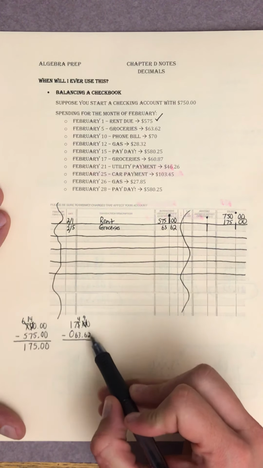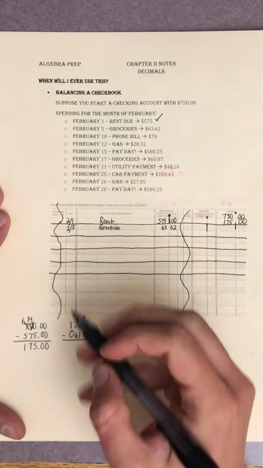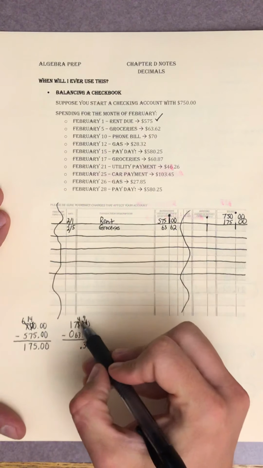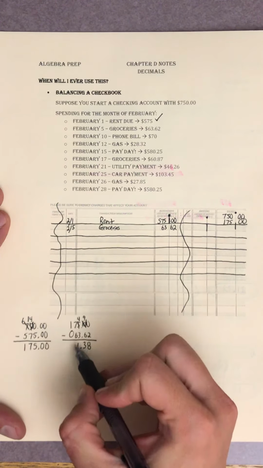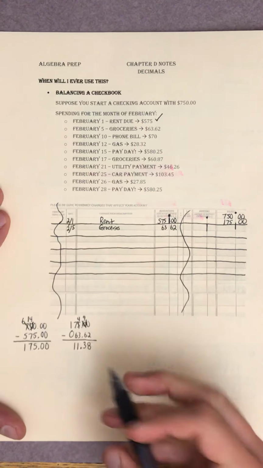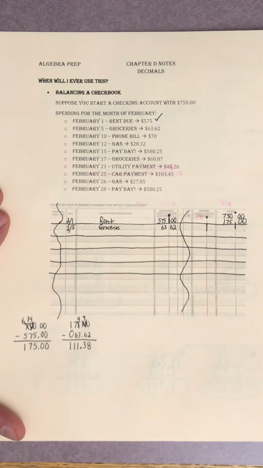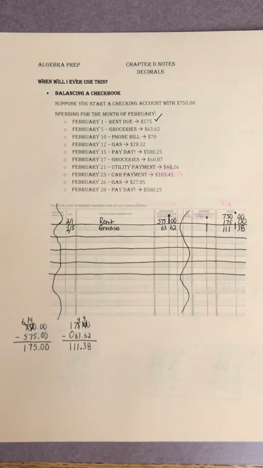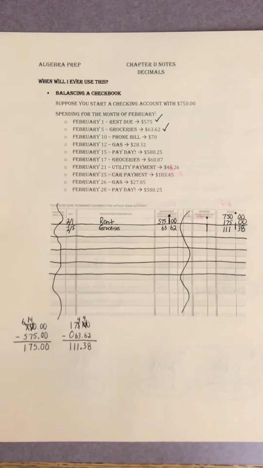So I've got 10 minus 2, which is 8. 9 minus 6, which is 3. Decimal place. 4 minus 3, which is 1. 7 minus 6, which is 1. And 1 minus 0, which is 1. So this tells me I have $111.38 left. All right, so check, I've done that one. So now I need to go on to the next one.